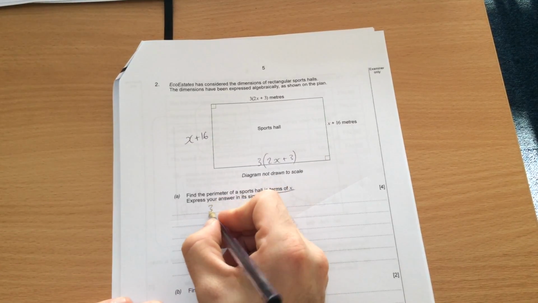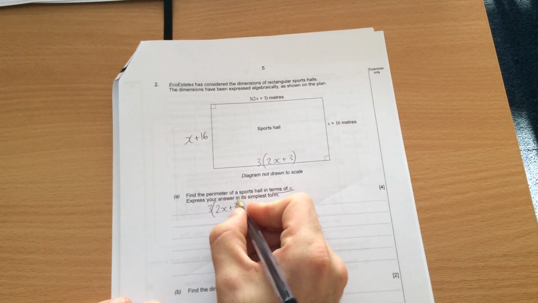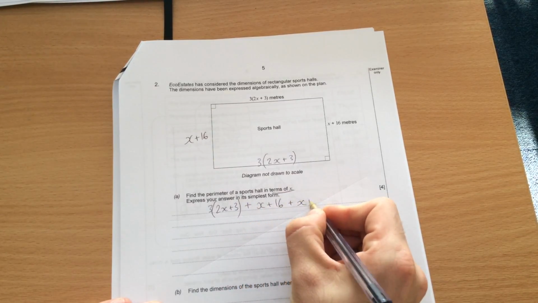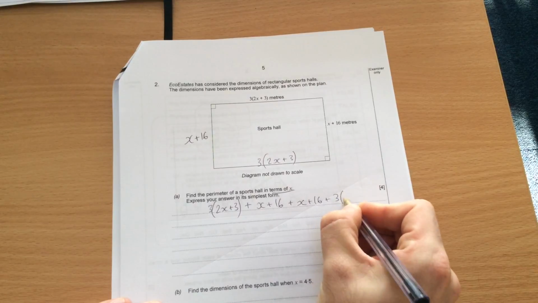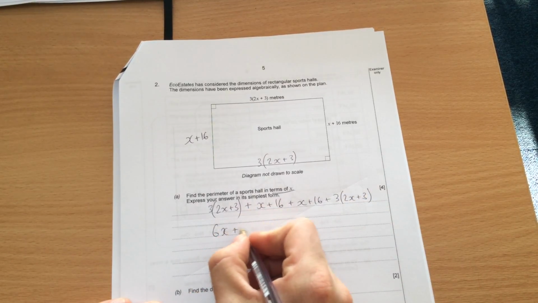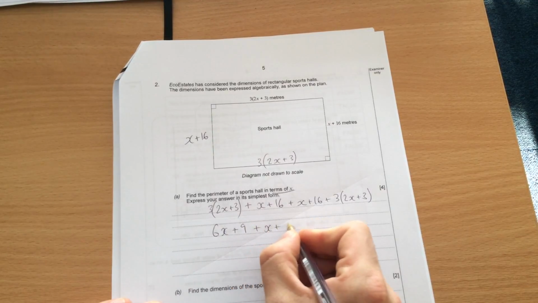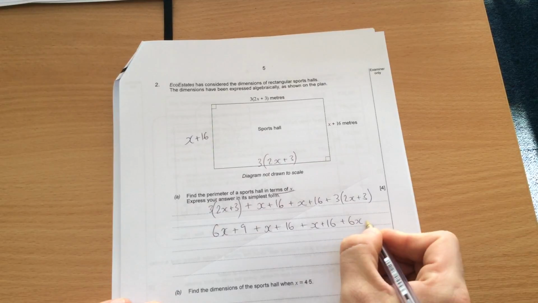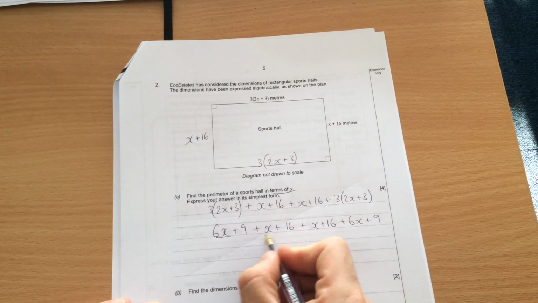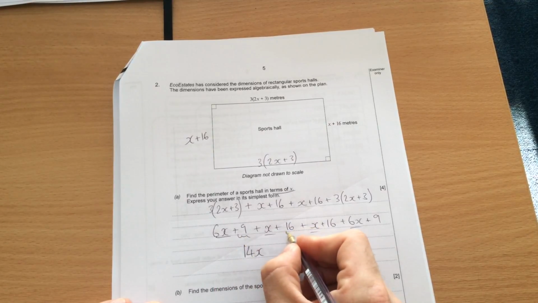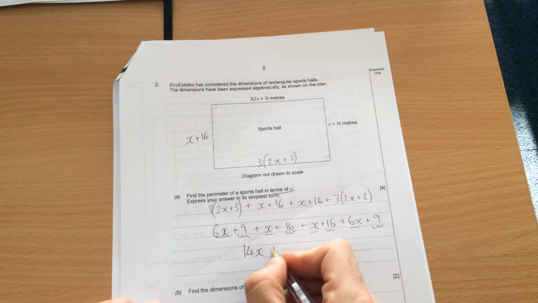So the perimeter is 3, 2x plus 3, plus x plus 16, plus another x plus 16, plus another 3, 2x plus 3. If we expand the brackets, we get 6x plus 9. The x plus 16s are going to stay as they are because there's no brackets involved. And then we get another 6x plus 9 on the end. Collect all the x terms together and we find there's 14 x's. Collect the number terms together and we find that it's plus 50.